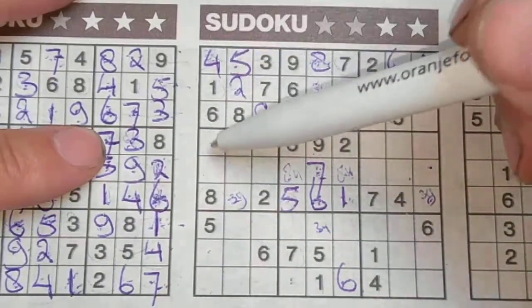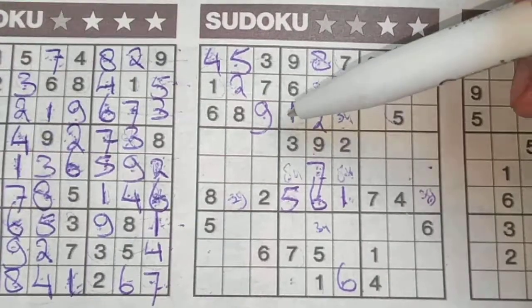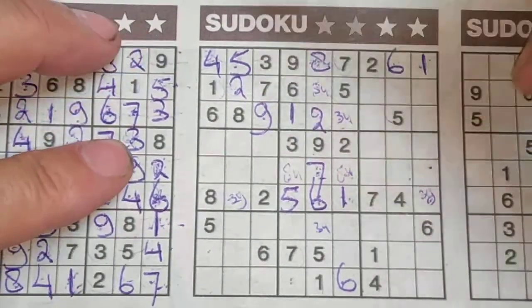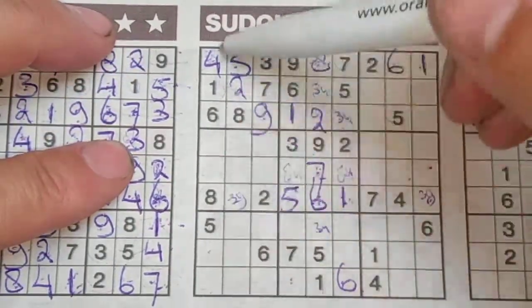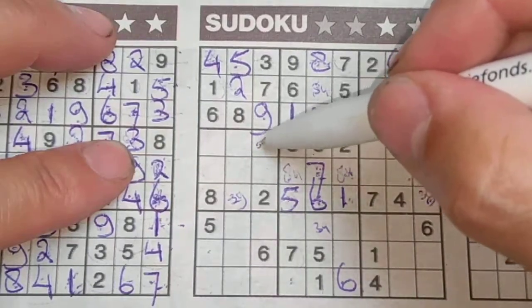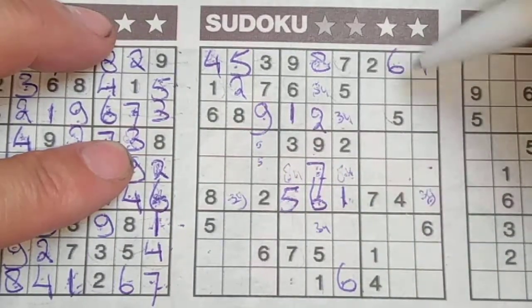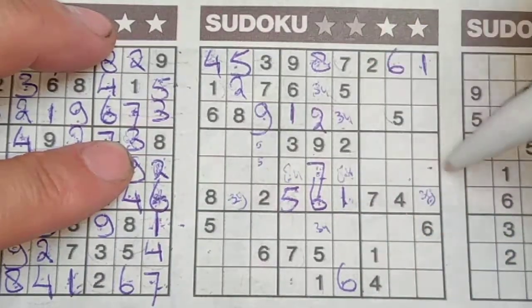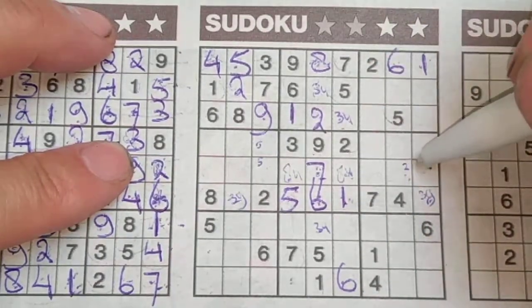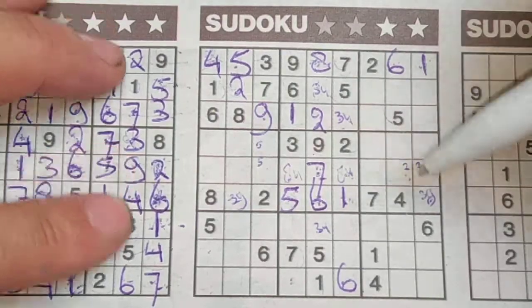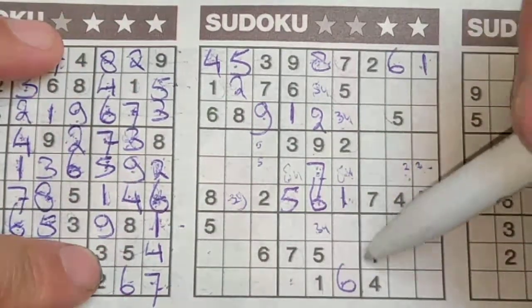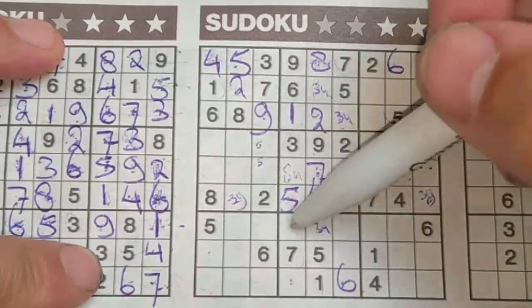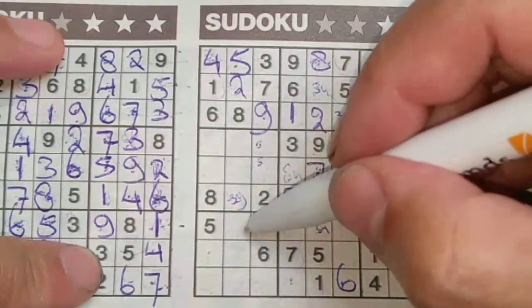1, 2, 5. We have a 5 here, 5 there, so these two should be a 5. We have a 2 here, 2 there, so in the middle row, these two should be a 2. We have a 1 there, 1 above, so in these two should be a 1.